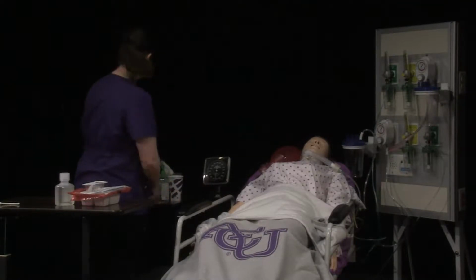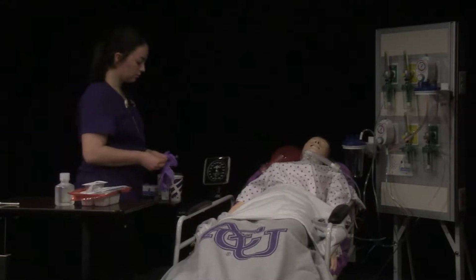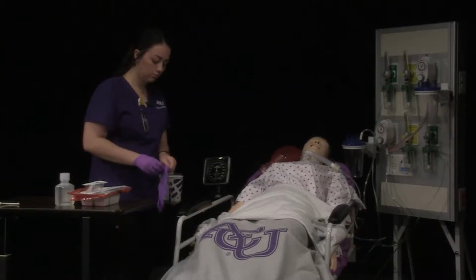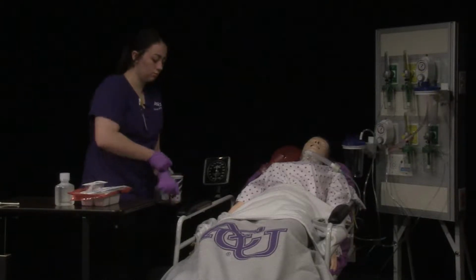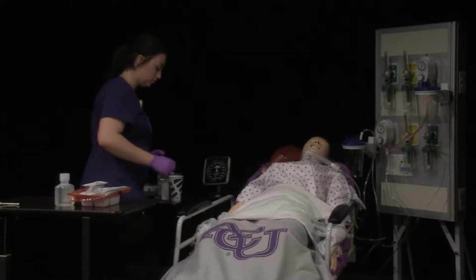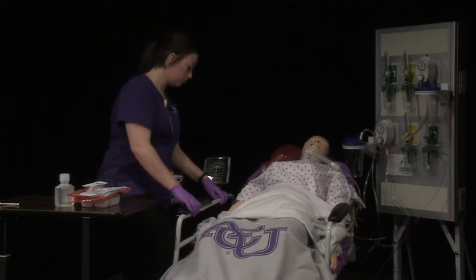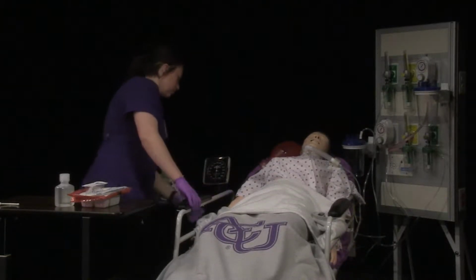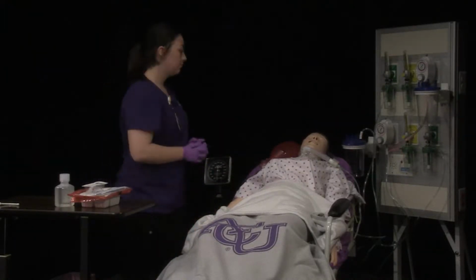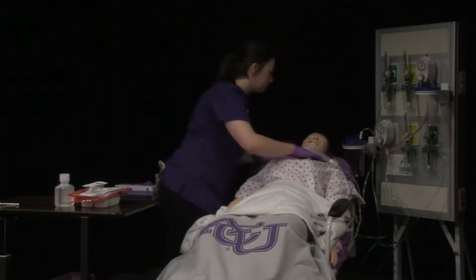Don clean gloves and apply proper PPE. Raise the bed to working height and lower the side rails as appropriate and safe. Assess tracheostomy for placement and patient for respiratory status.